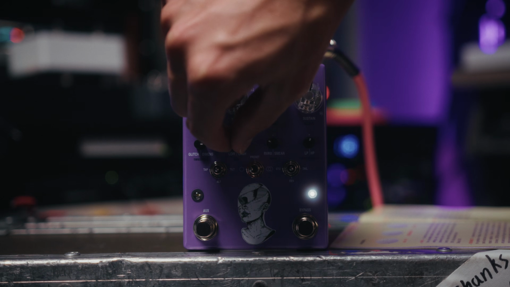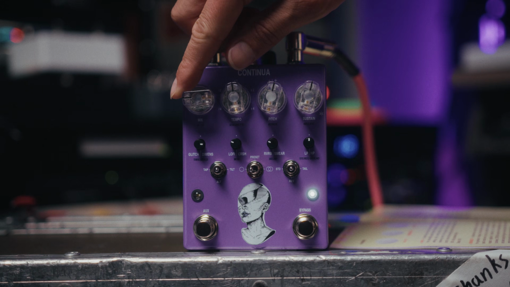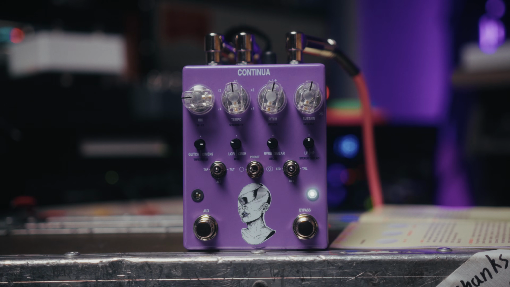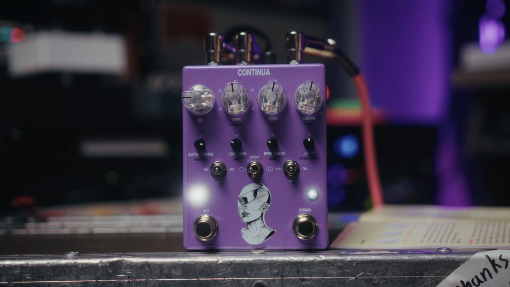So if we set ourselves to a lo-fi, slightly reverberant sound right here, and take our mix nice and low, and press this button, we can even take our repeats entirely out of the equation and use this just as a lo-fi modulator.